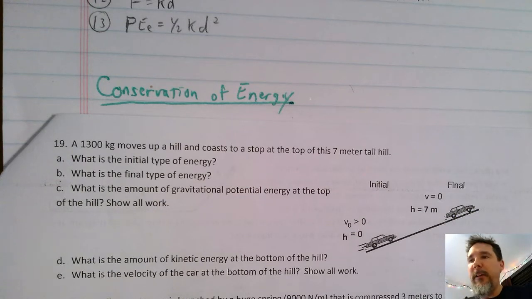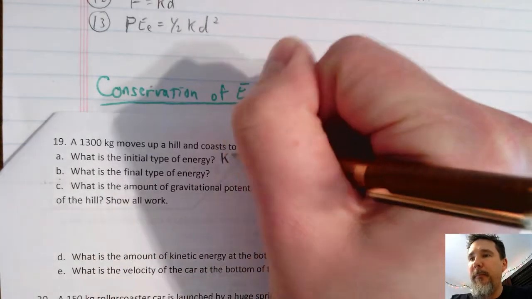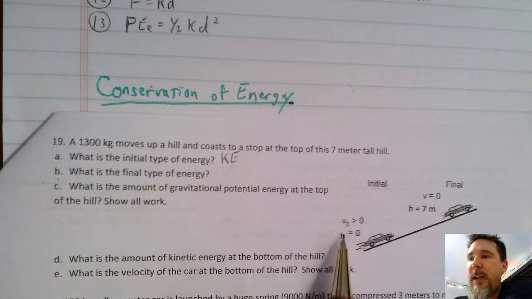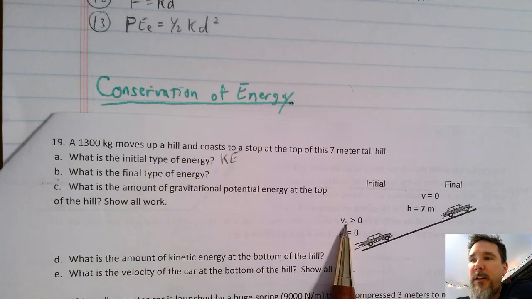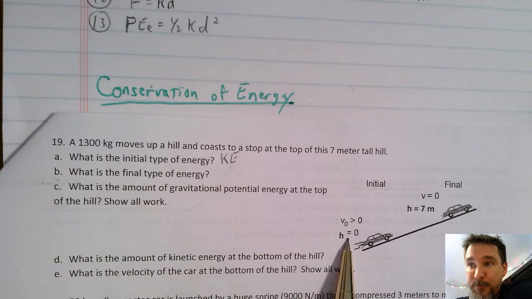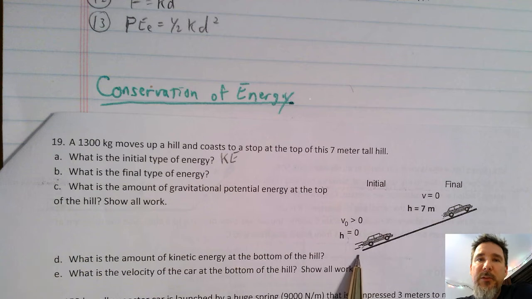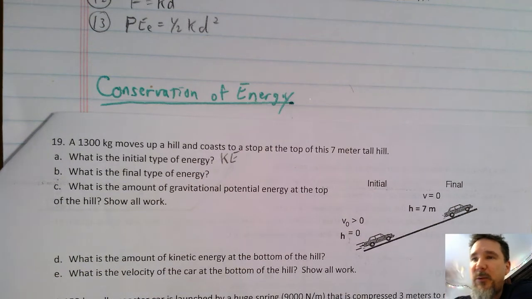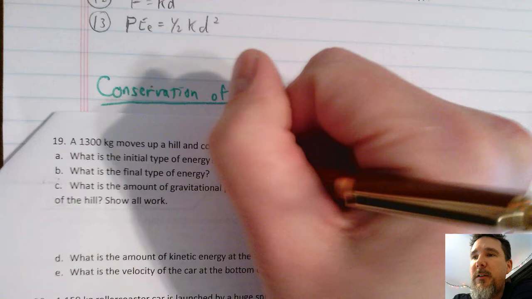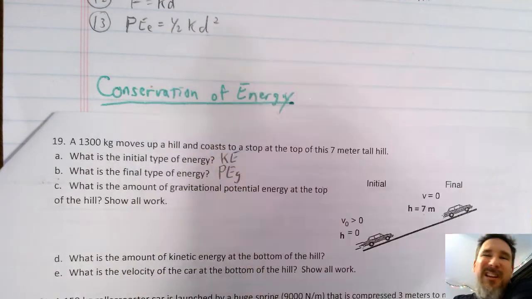I hope it's fairly obvious that it is kinetic, and I'm not going to write the whole word out. It's kinetic energy because it says right here, the initial velocity is greater than 0. The height is 0, so there's no gravitational energy. And there's no springs involved that we could tell, so there's no springs. What's the final type of energy? Well, the velocity is 0, and the height is 7, so it's going to be PEG.